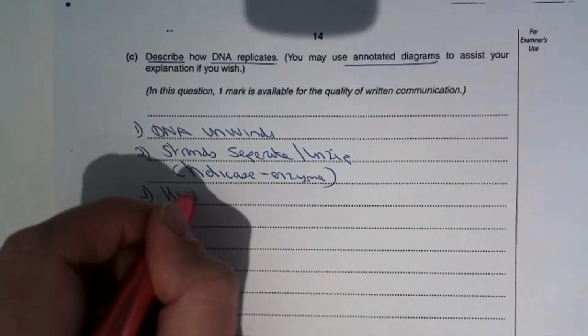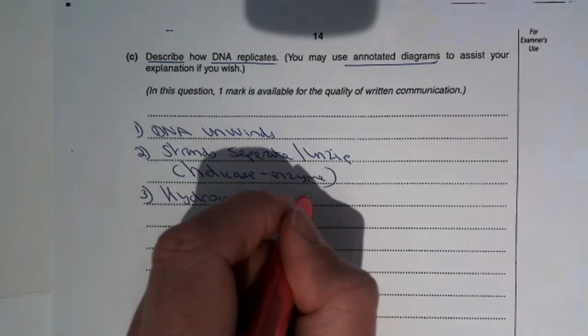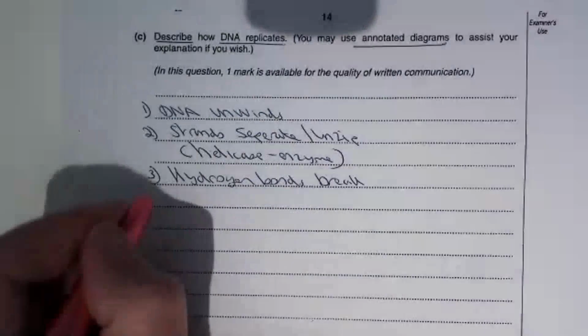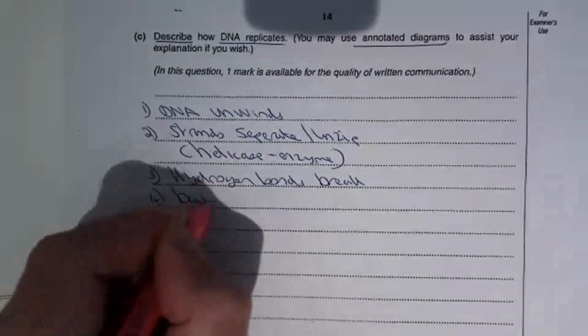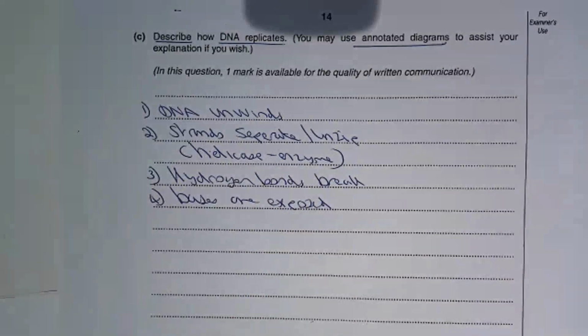The hydrogen bonds between the bases break. The bases are exposed. So you end up with two strands with the bases exposed.